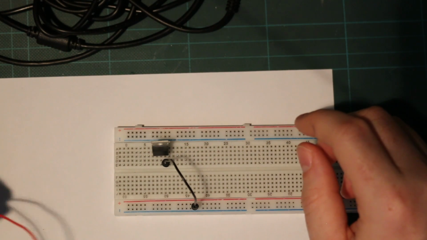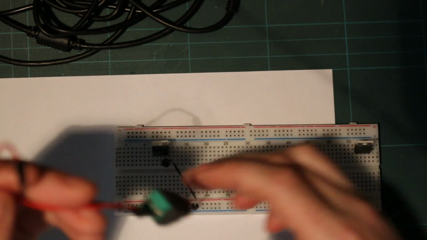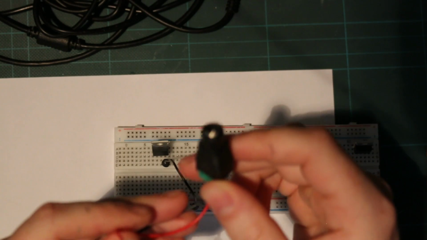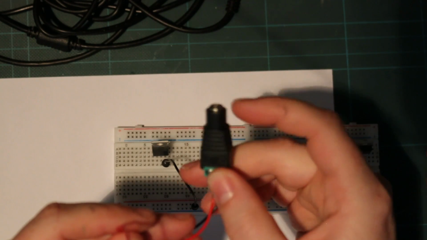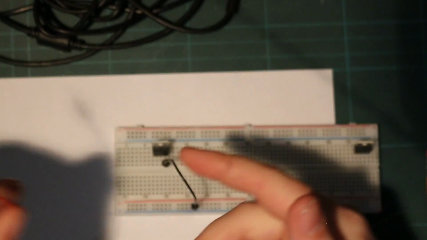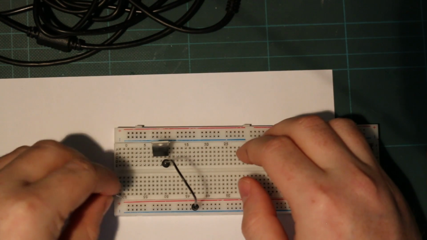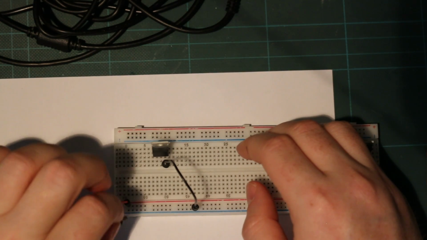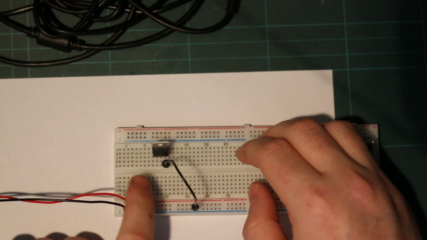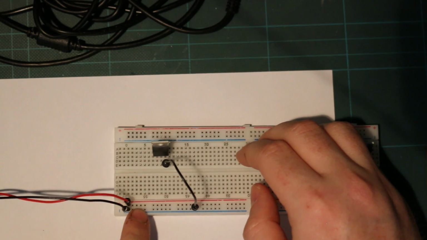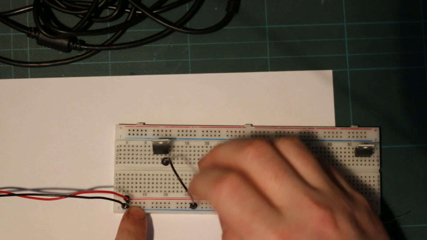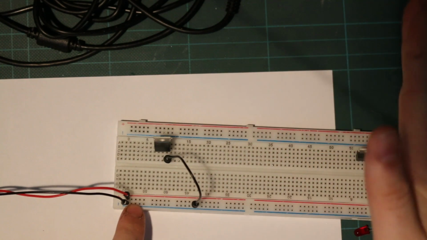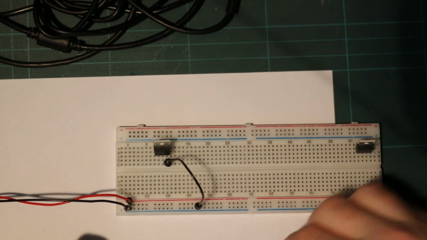To power this initially, we're going to use this 12 volt DC jack that has these kind of connectors on the output. Those are going to go into our live and ground. Again, that's connected to the rightmost pin of the MOSFET.